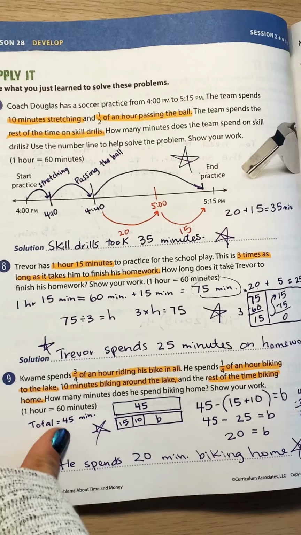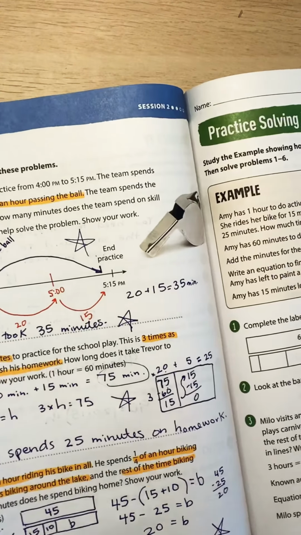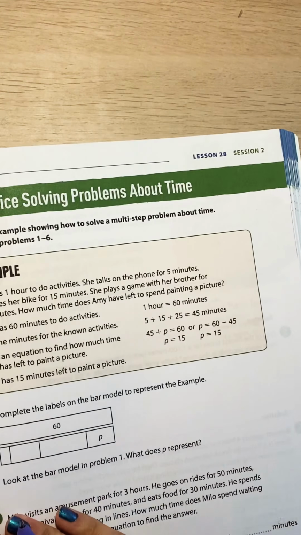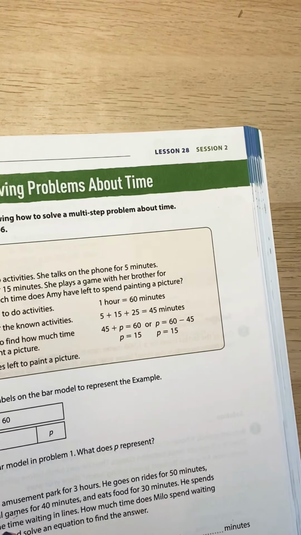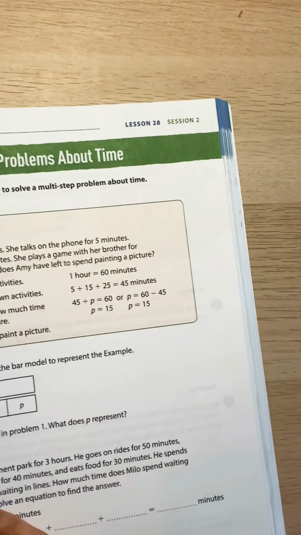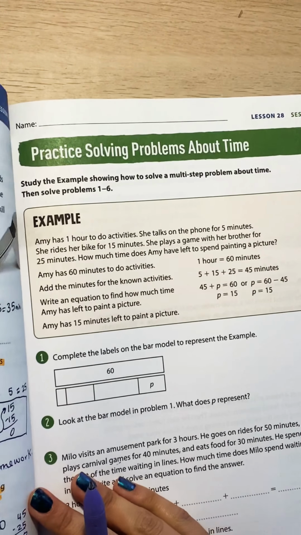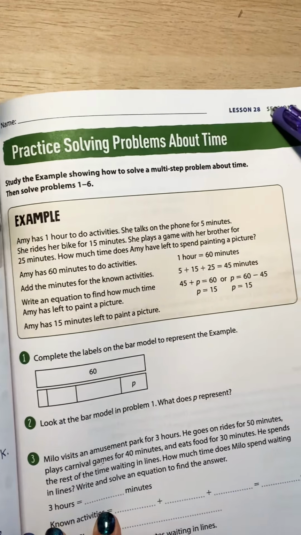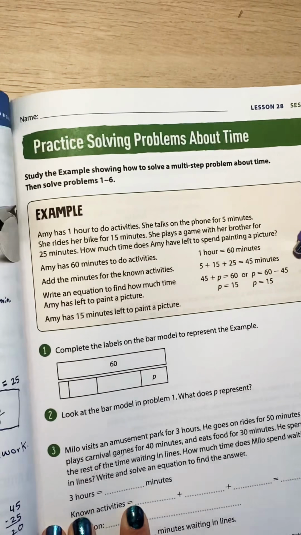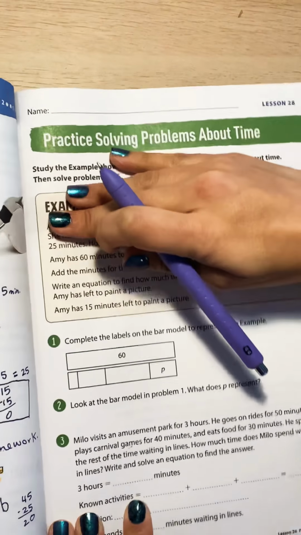Okay, we still have another bit. This is a longer lesson. The first one was just like 2 pages front and back. This one's 3 because we have this practice page. So if I could figure this out, there we go. All right, see, proof. Session 2. We're still in session 2. All right.